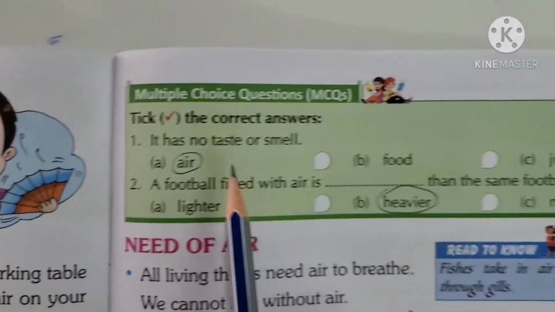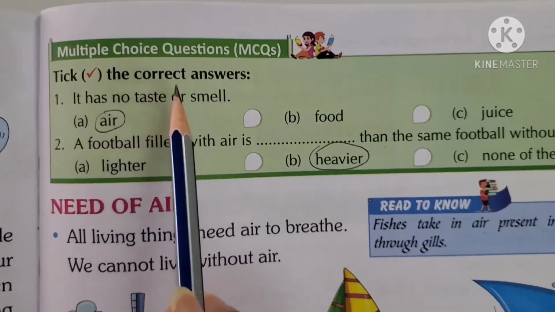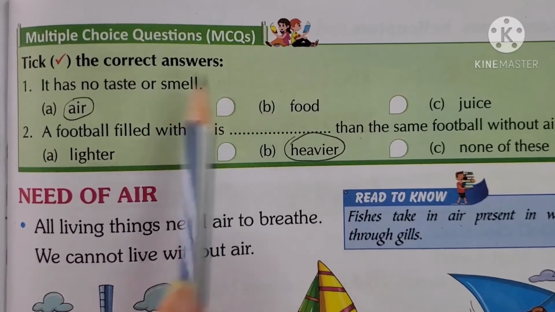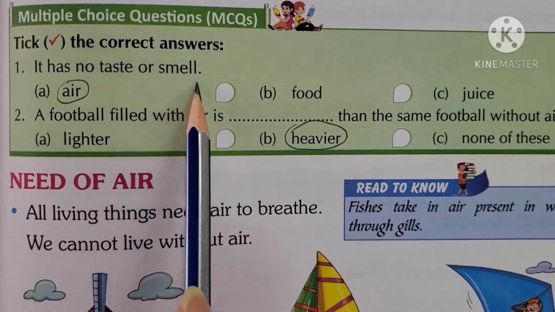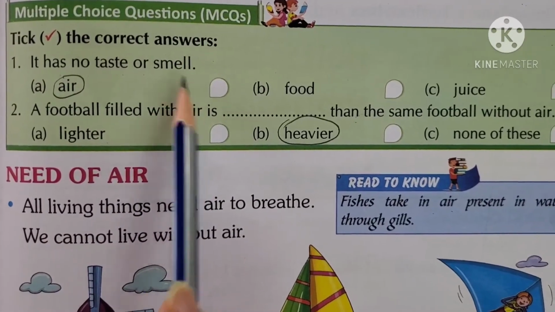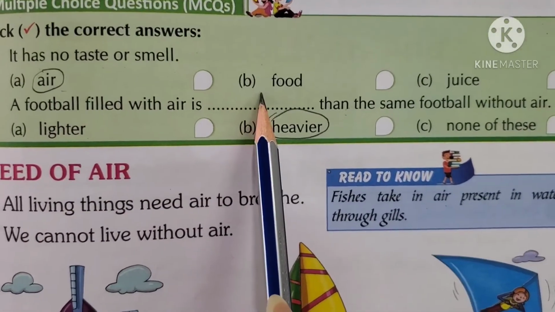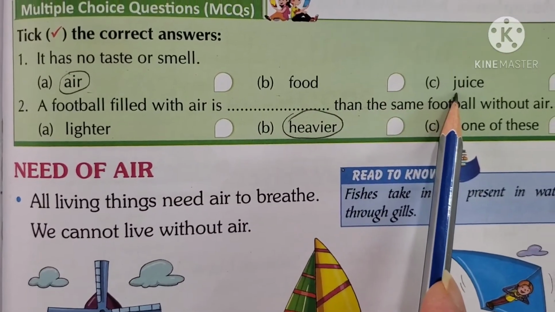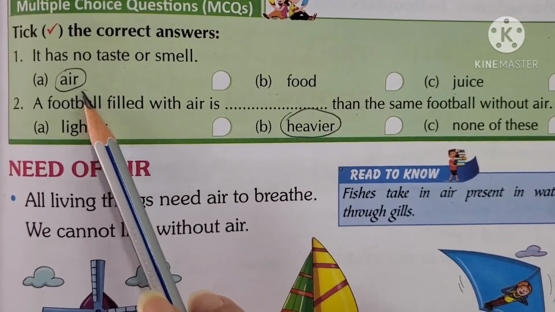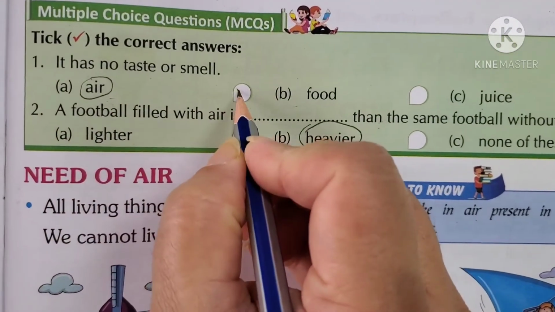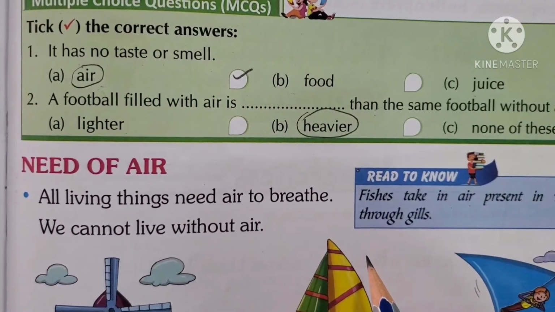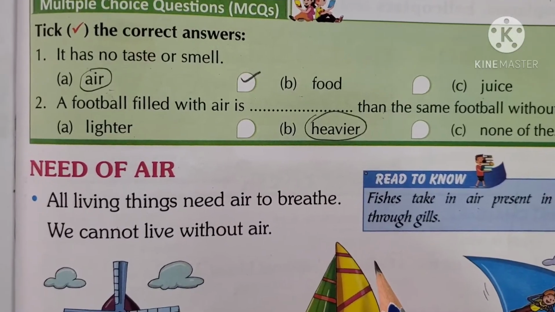Multiple choice questions. Tick the correct answers. First one. It has no taste or smell. Air, food, juice. Air. Yes. So, circle air. And you can also tick it. Air doesn't taste or smell.